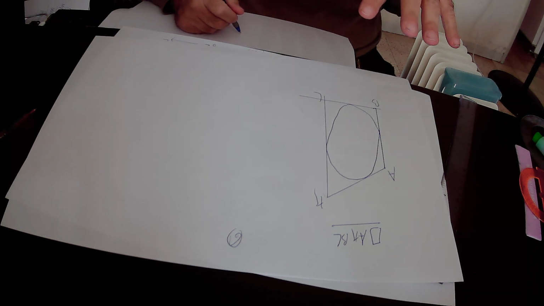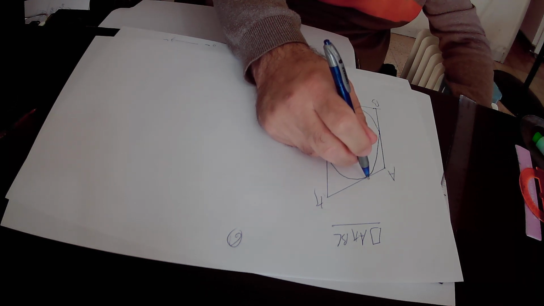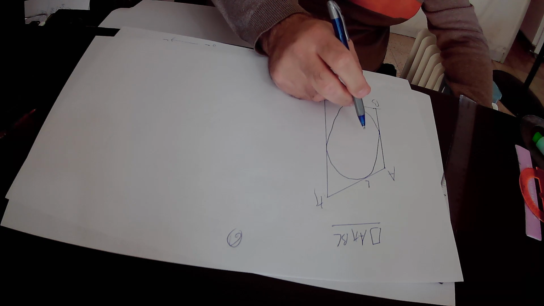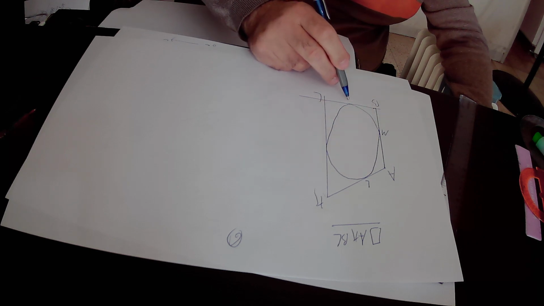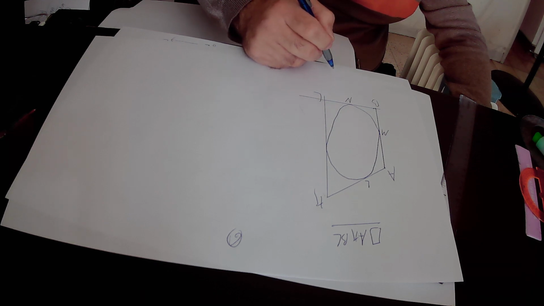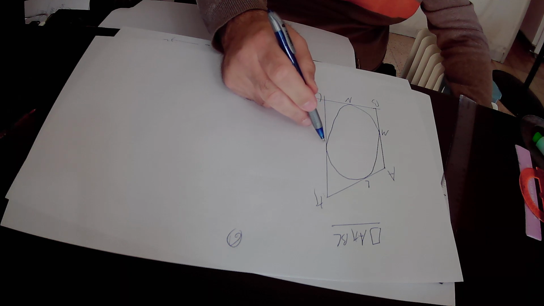This circle is tangent to the quadrilateral in 4 points. This is the first point. We will define the first point as M, the point of tangency. We define the second point of tangency between the quadrilateral and the circle as M. We define this first point of tangency between the circle and the quadrilateral as N. And we define the fourth point of tangency between the quadrilateral and the circle as O.